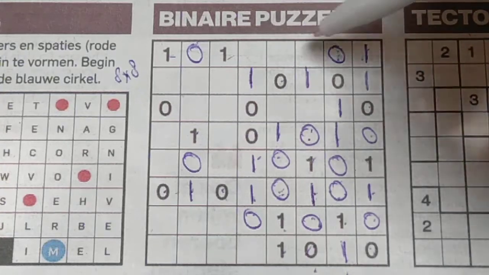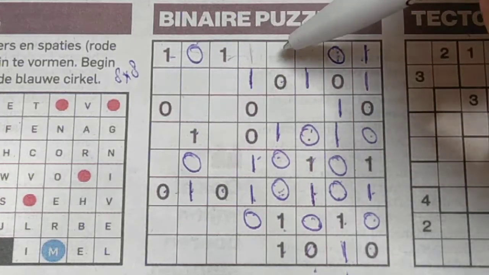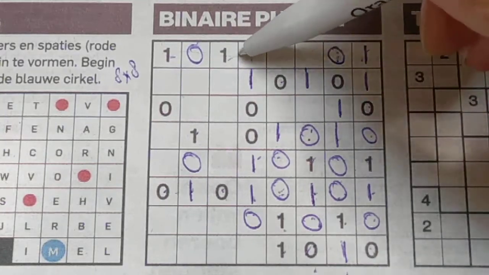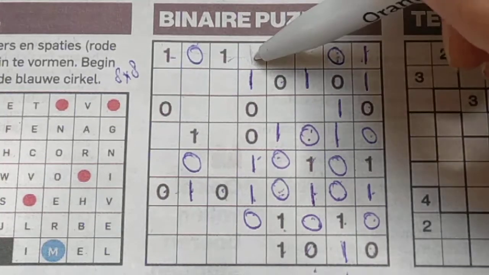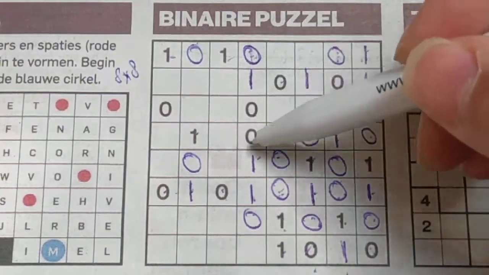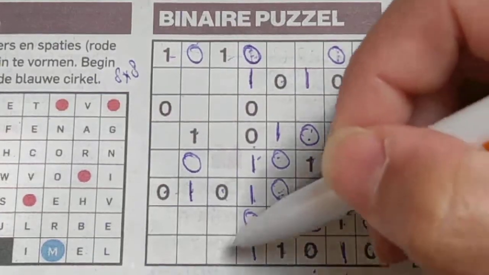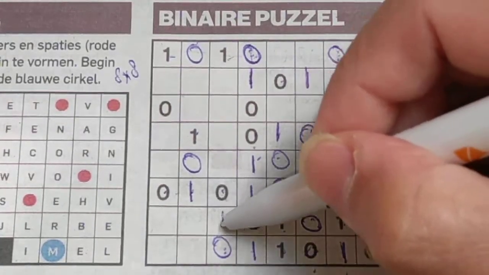I cannot place the fourth 1 here, otherwise we have 3 O's in a row, so this cannot be a 1, this should be an O. 1, 2, 3, 4 O's, so the rest are ones. Double one, here an O, there an O. Between two O's comes a one.